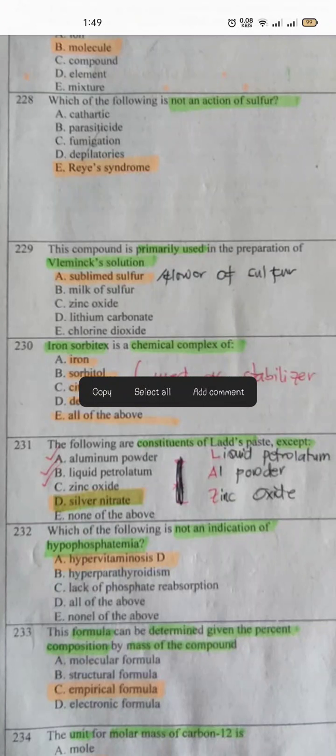Your zinc oxide here is a component of your calamine, together with ferric. So, your zinc oxide is the active ingredient in your calamine preparations. Lithium carbonate, also known as Lithane, which is used in the treatment of several types of mood disorders. And your chlorine dioxide, which is used as a disinfectant for drinking water.